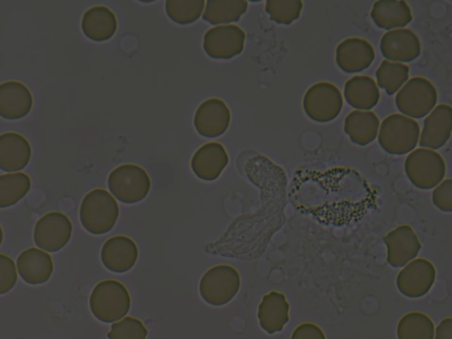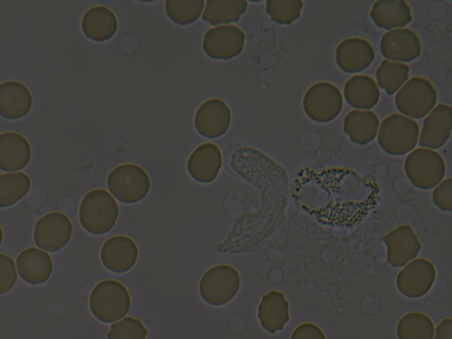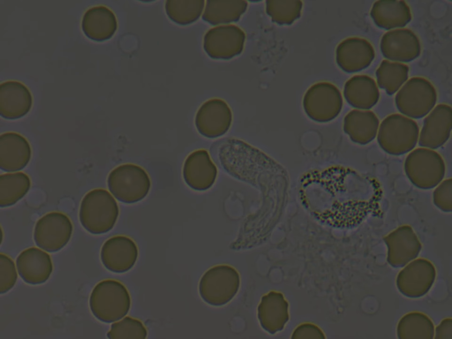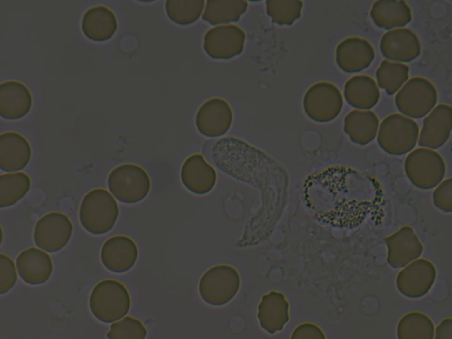In normal individuals, eosinophils make up 1 up to 3% of white blood cells and are about 12 up to 17 micrometers in size, with bilobed nuclei, while eosinophils are released into the bloodstream. They reside in tissue.